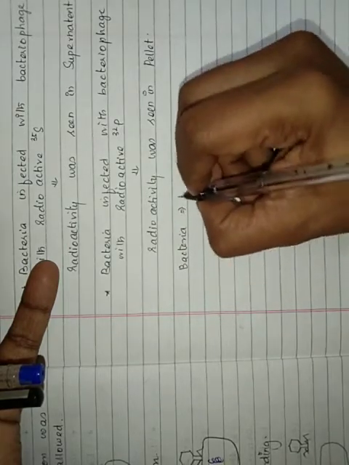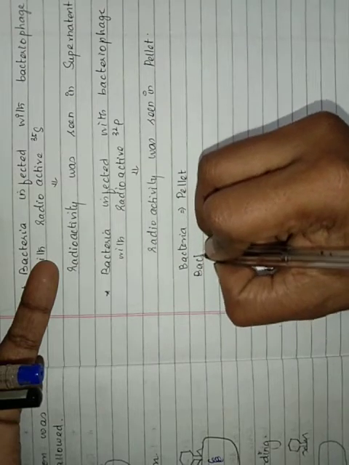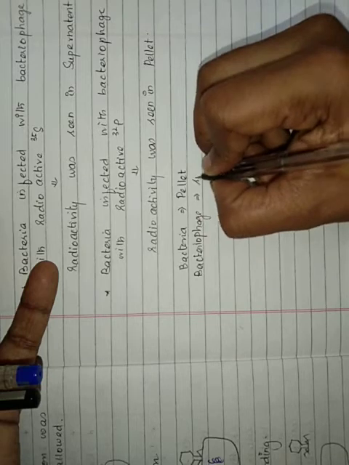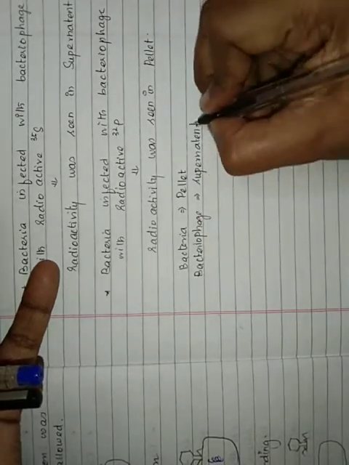is bacteria. We know bacteria, because it is heavier, is going to settle down in the pellet, and bacteriophage is going to be present in the supernatant because it is going to be lighter than the bacteria.